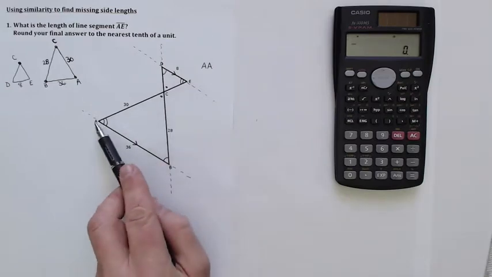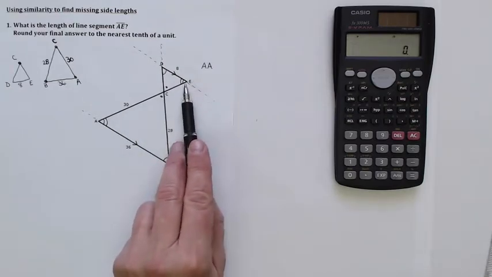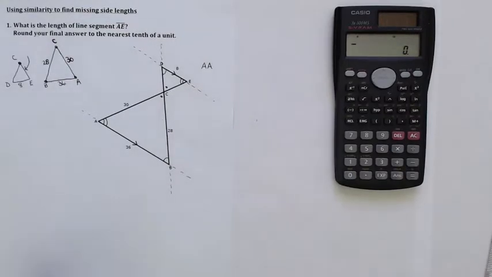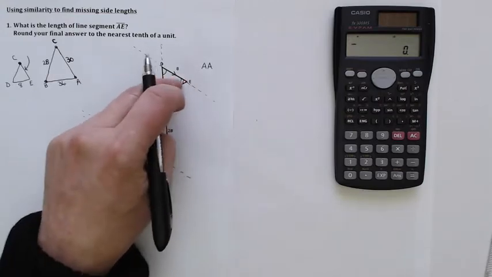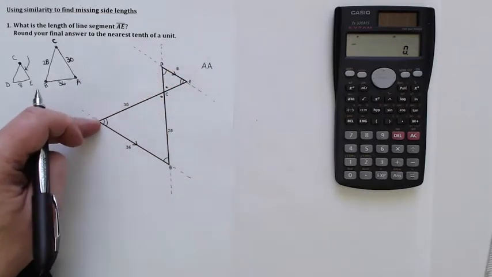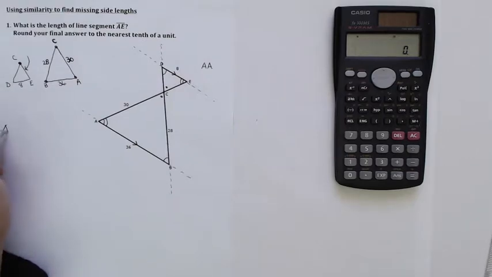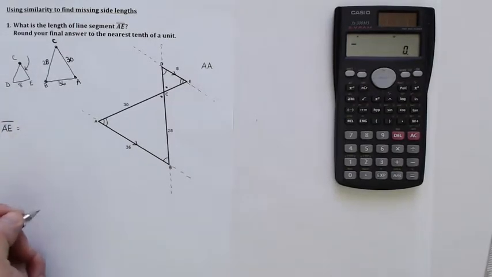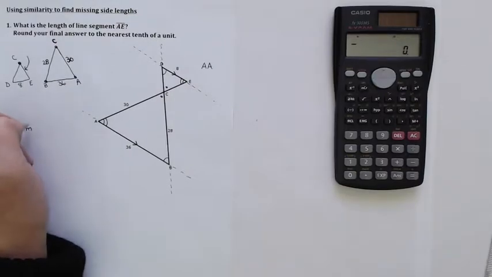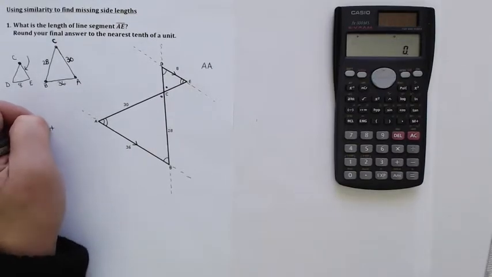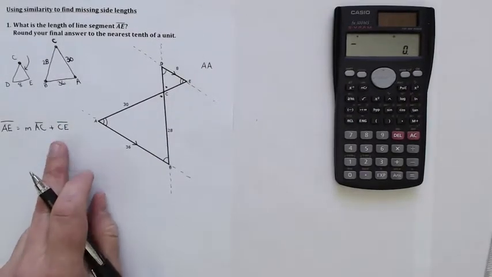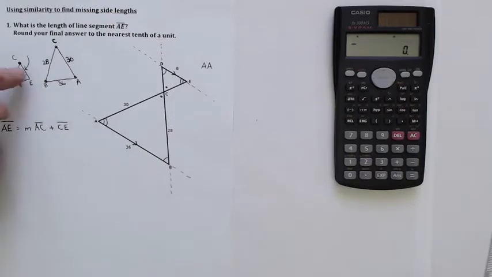Well, I know that this much of it is 30. So if I just have this little piece here of CE, if I knew this side right there, then I would be able to add those two numbers together, and that would tell me the length of line segment AE. Because the measure of line segment AE will be equal to the measure of AC plus CE. So all I have to do is go ahead and get my CE, or that side. It's really easy to do this.